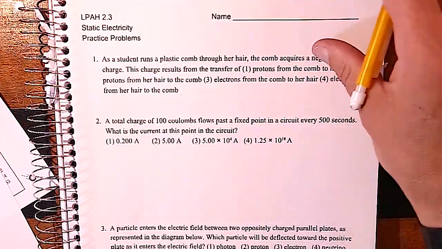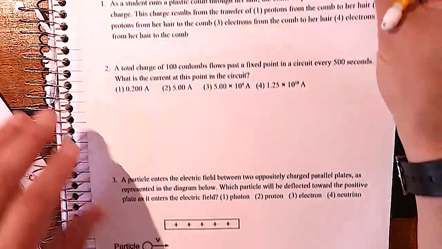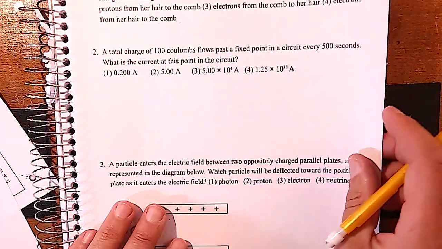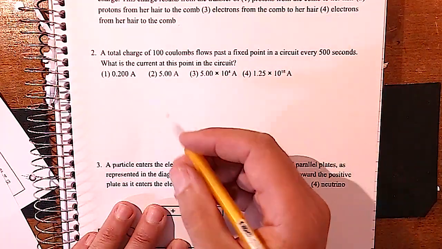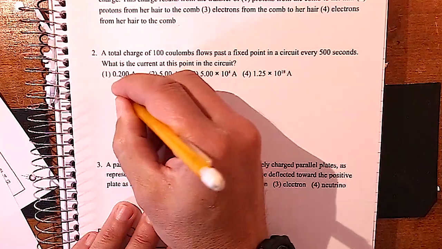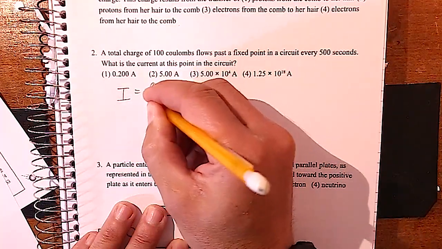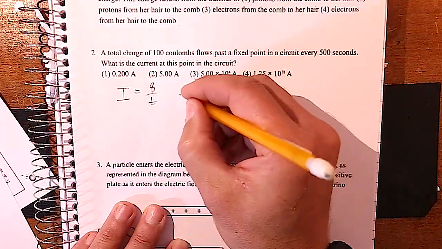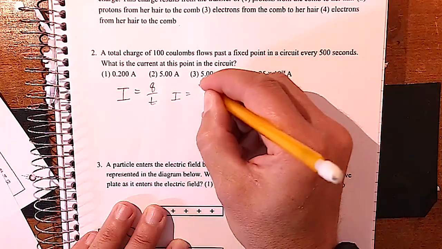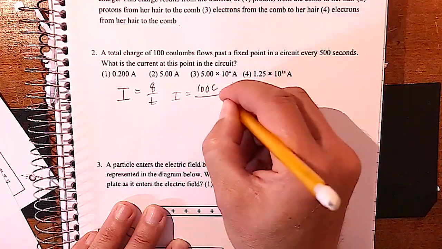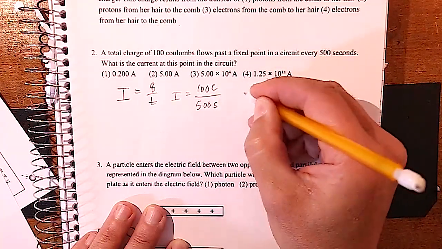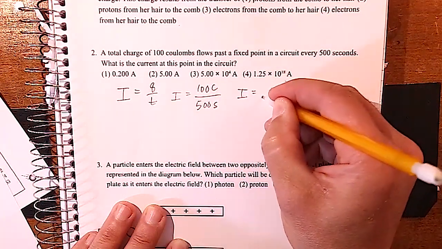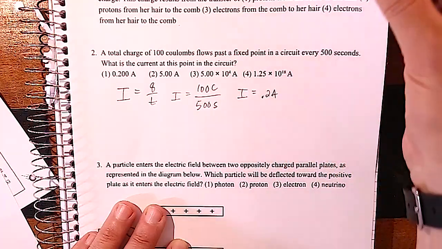Number 2 says that we have a total charge of 100 coulombs going by a fixed point every 500 seconds. What's the current? Well, we can use I equals Q over T, and we know that the charge is 100 coulombs, and we know that the time is 500 seconds, so we just divide those two to get 0.2 amps.